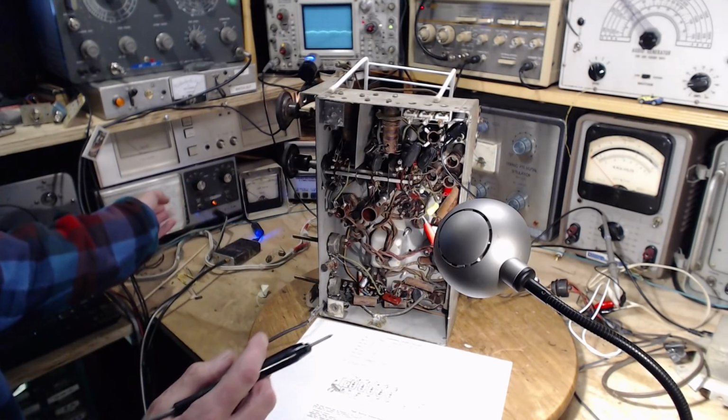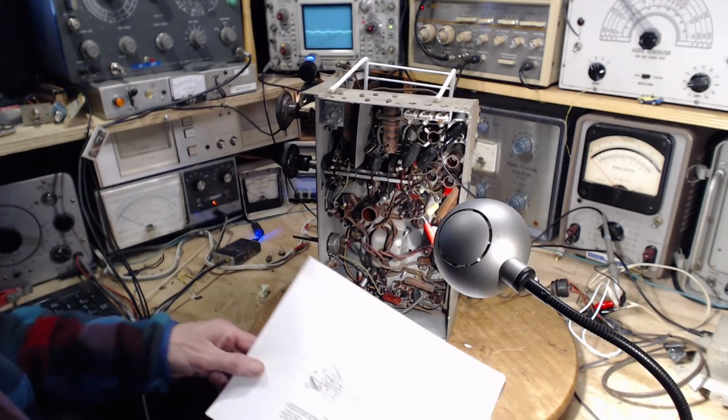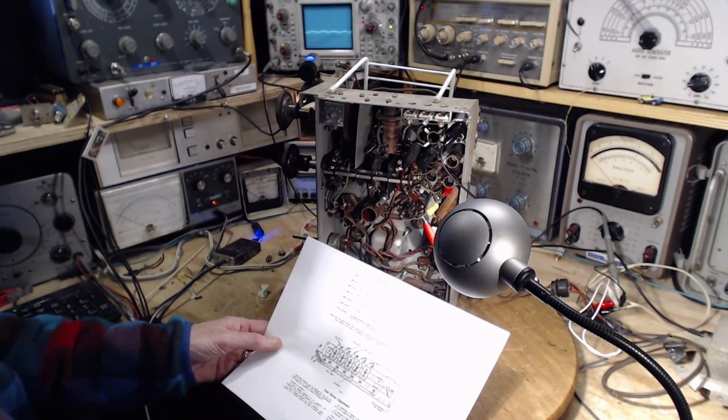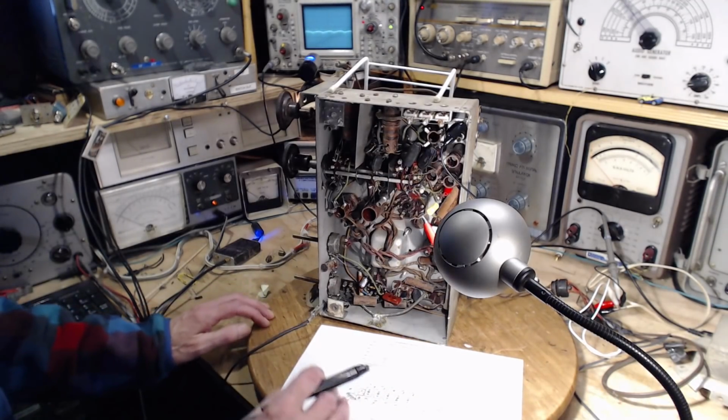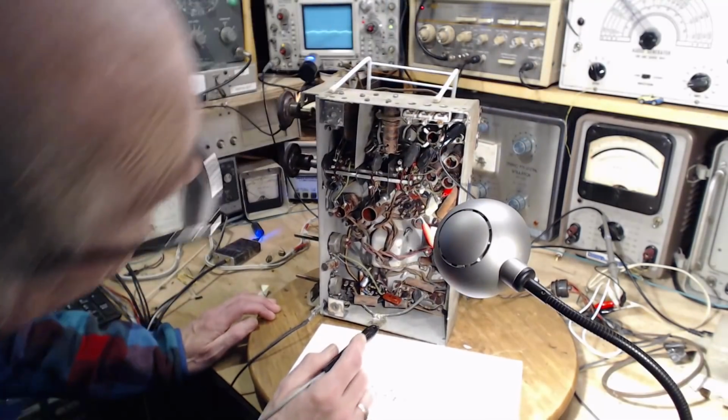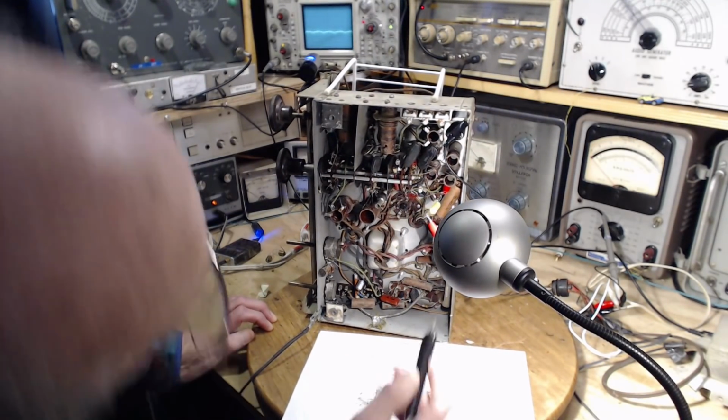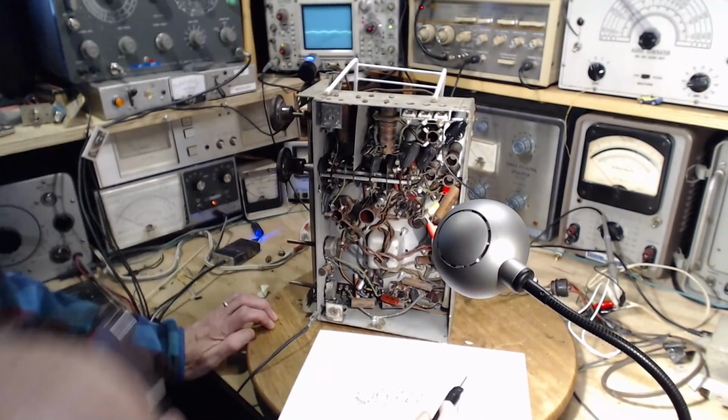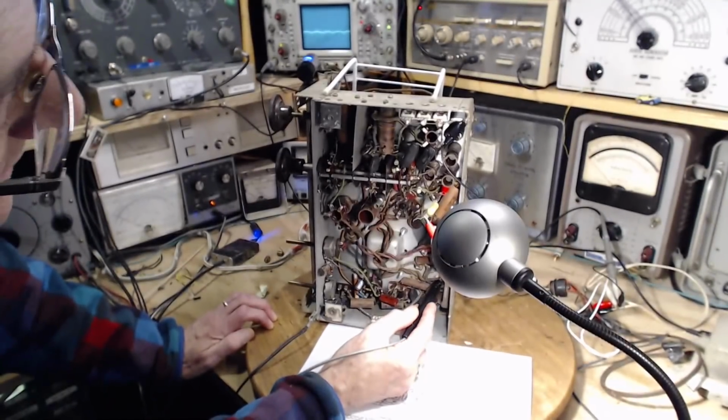This meter is much better than that. Okay. Again, pin 8 and pin 6. Pin 8, I already did it. Pin 6 is this guy here.